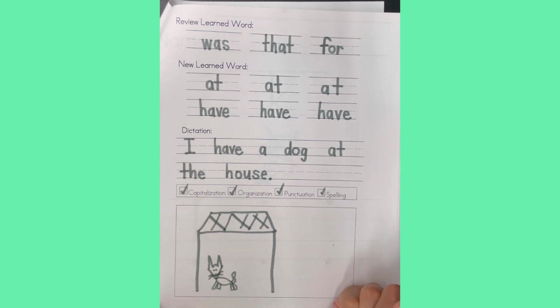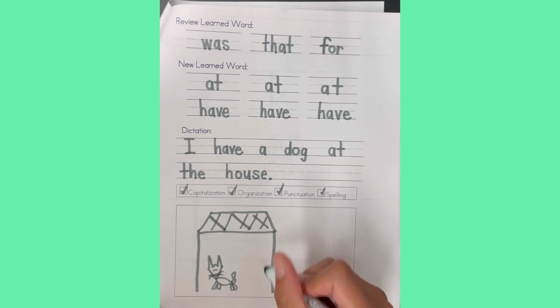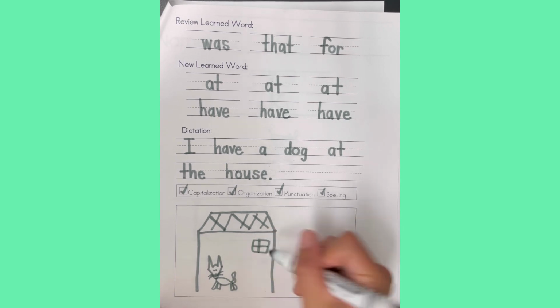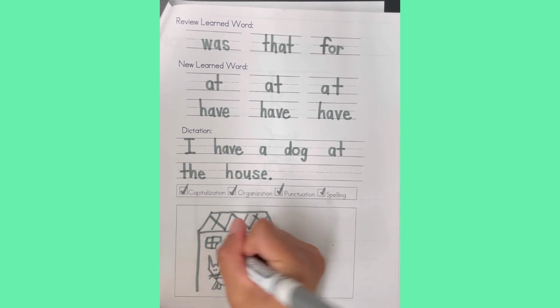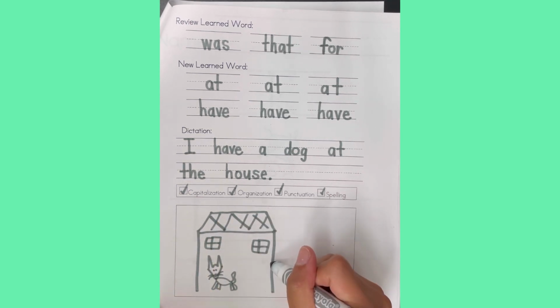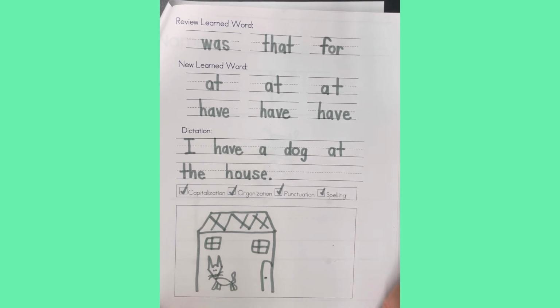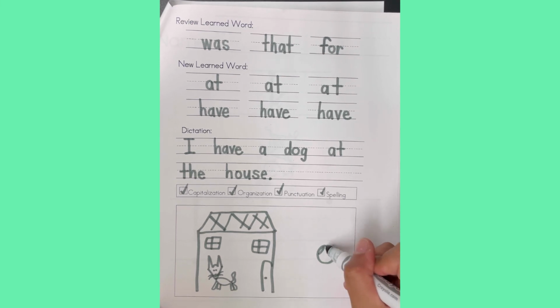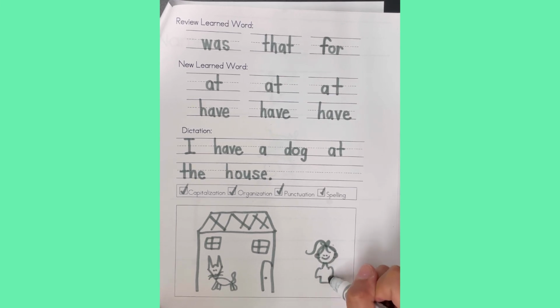I have a dog at the house. We got to make sure that our sentence matches our picture. And then maybe I'll draw myself over here. And then finally, you can go ahead and color your picture. Okay, good job.